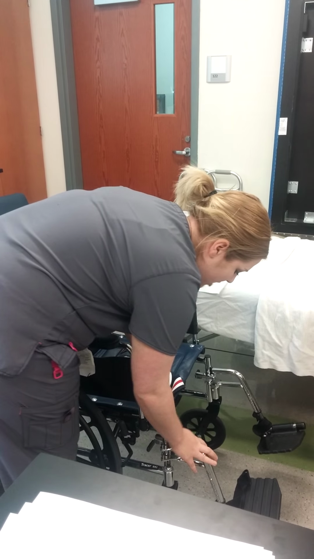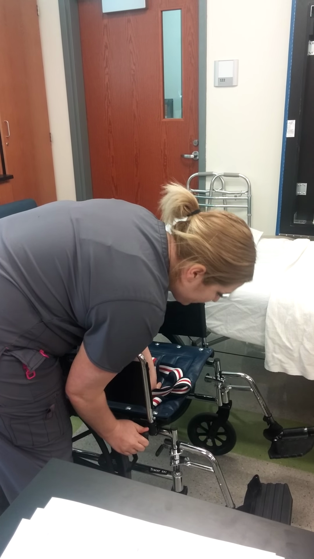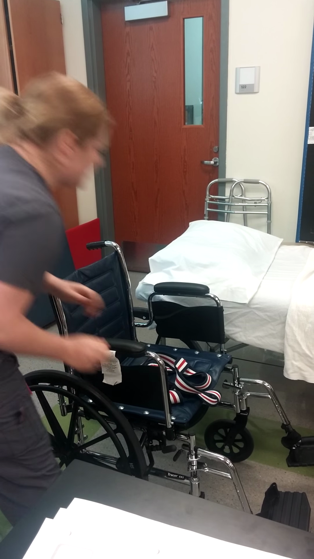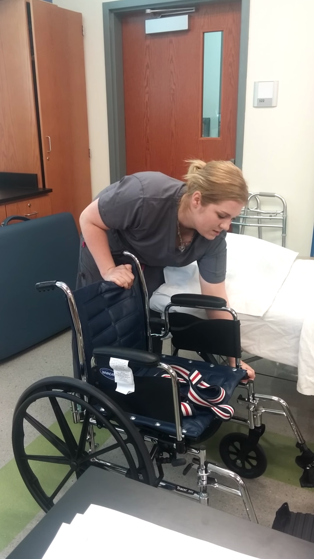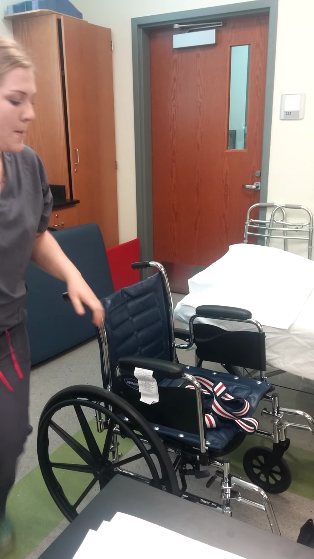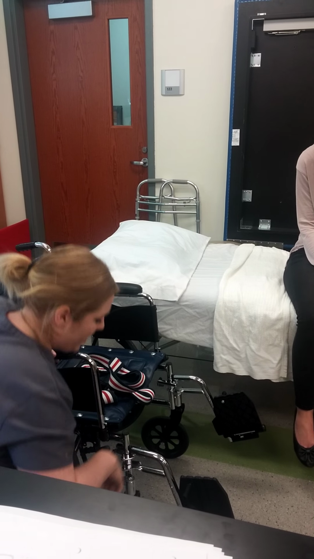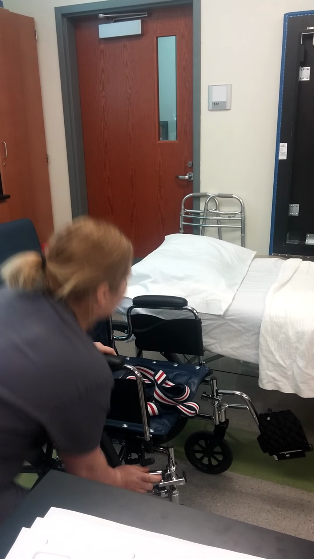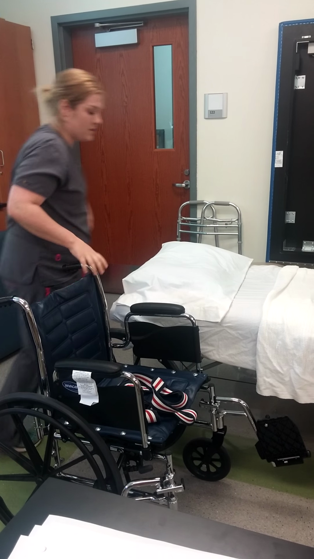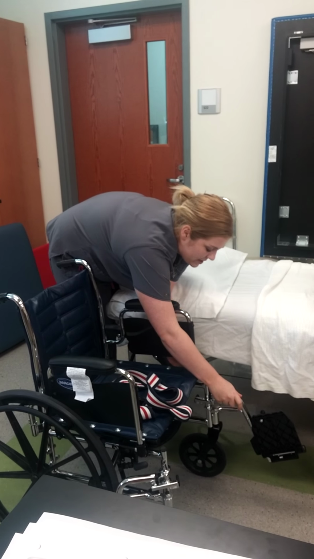Before we start, I want to make sure that my wheelchair is locked on both sides. We do not want this moving for safety purposes. I want to make sure that my foot plates are up and out of the way, and then I also want to make sure to swing the footrest out of the way so she'll be able to sit down without hitting these.